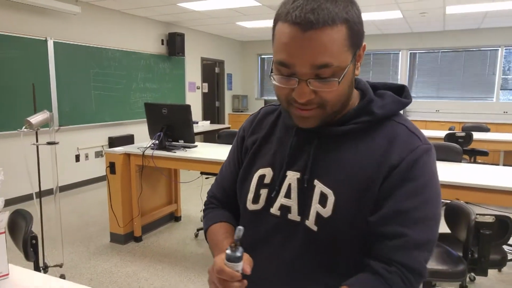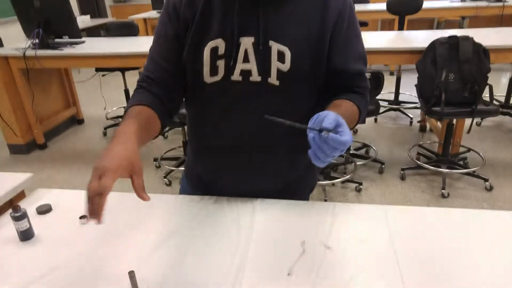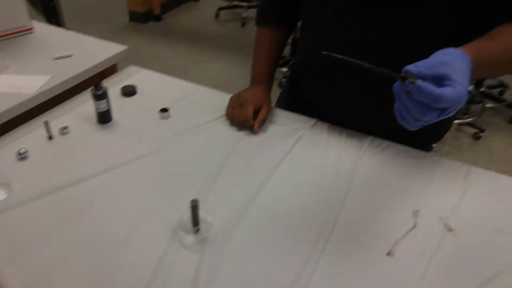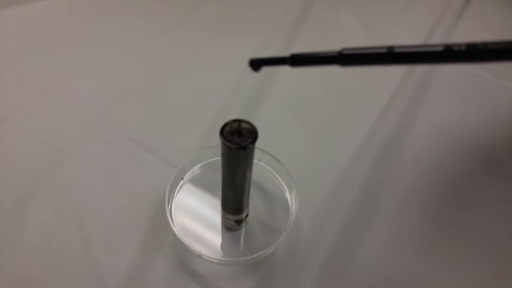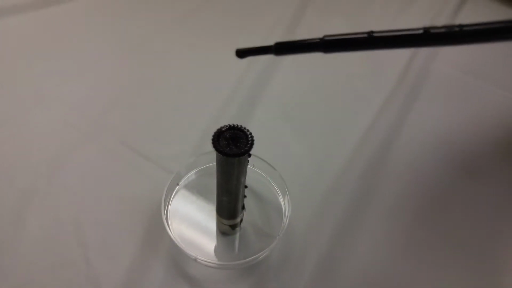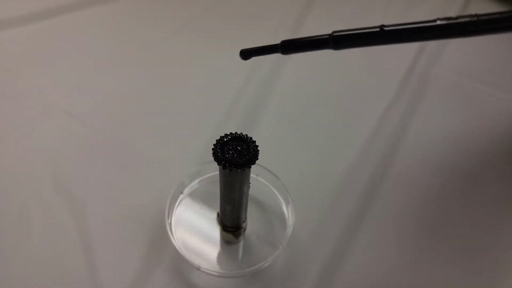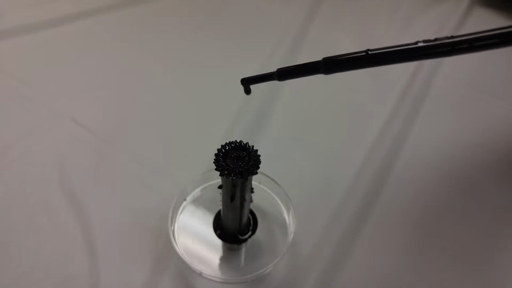So this is our little metal cylinder right here, if you want to take a closer look at it. I'm going to show you the magnetic field that's coming off. This ferrofluid is going to follow the magnetic field of this little cylinder. Let's take a look at it. Take a look at that.